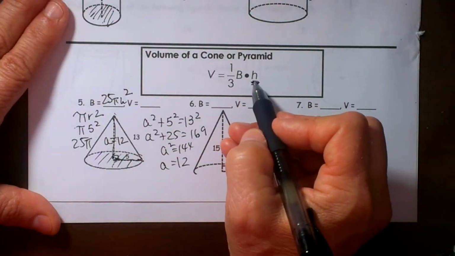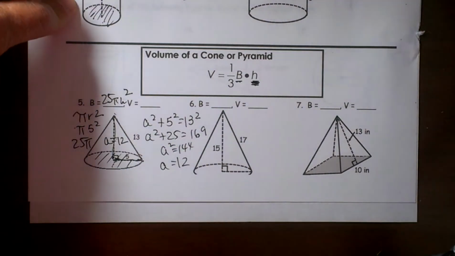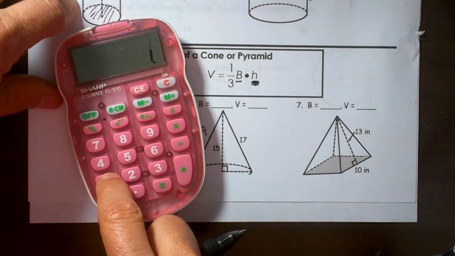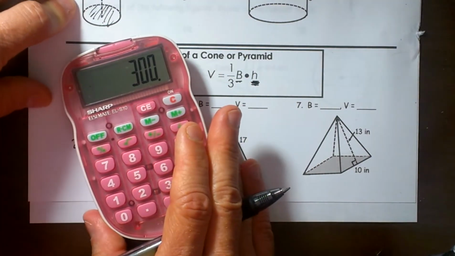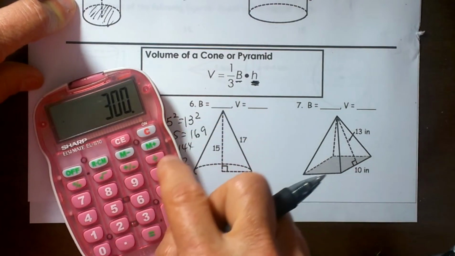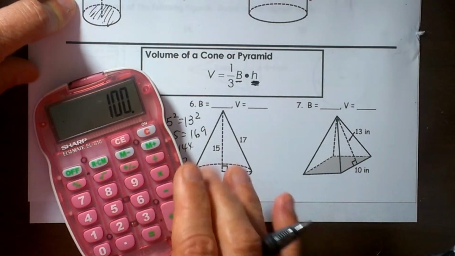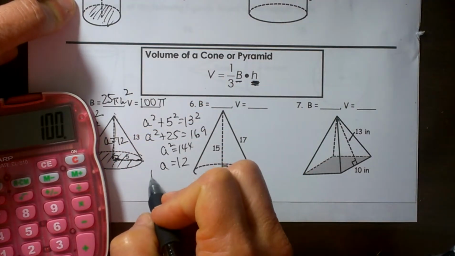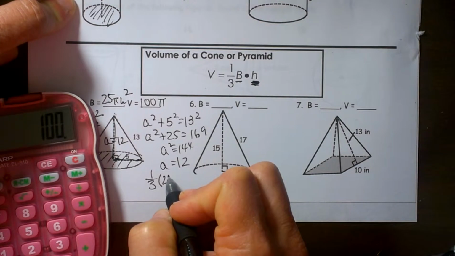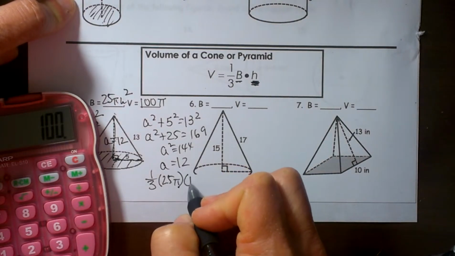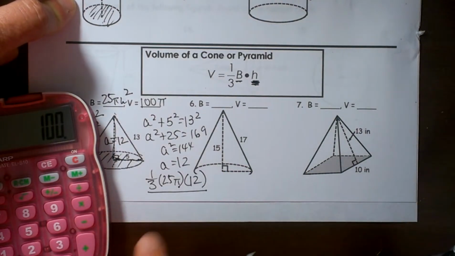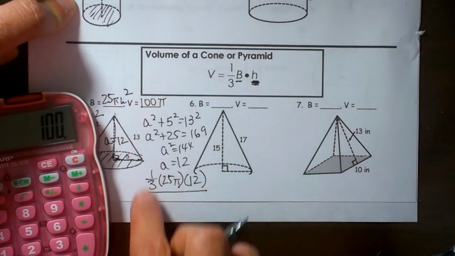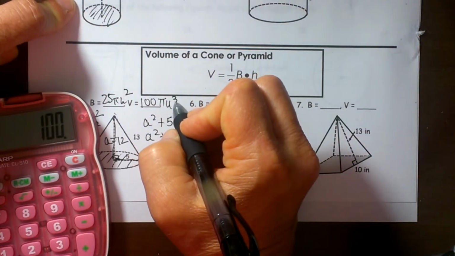So now we can take our height and multiply it times our base area. So we're going to take 25 times 12. And that gives us 300. But remember, we have to multiply by 1/3, which is the same as dividing by 3. So 100, and don't forget your pi. I've just kept my pi out. So that's 1/3 of 25 pi times 12. That's where it is written out, 1/3. So I multiply these two together to get 300. 1/3 of 300 is 100 pi, and this would be in units cubed.